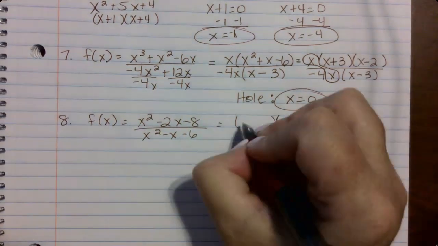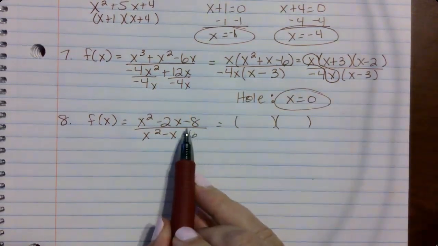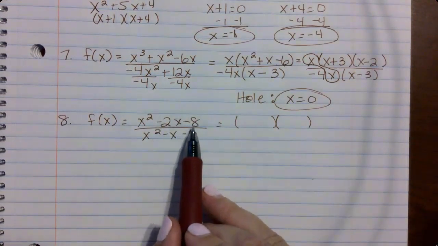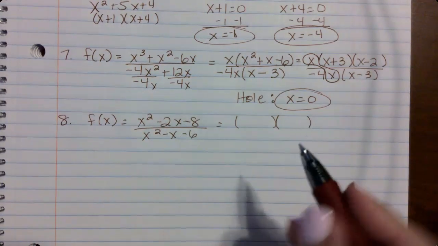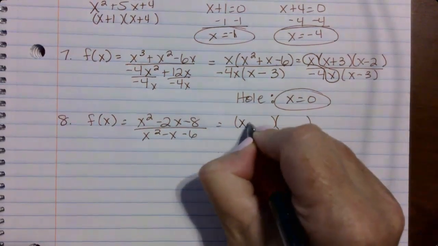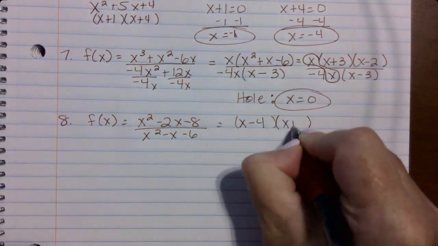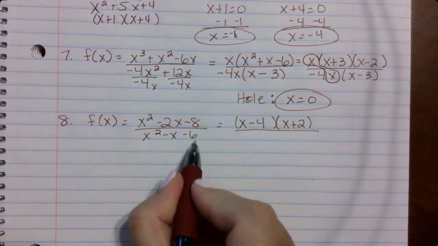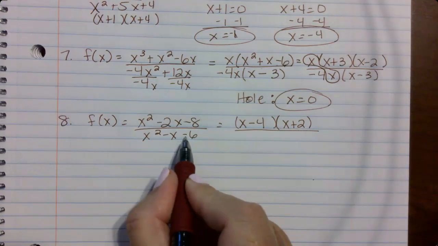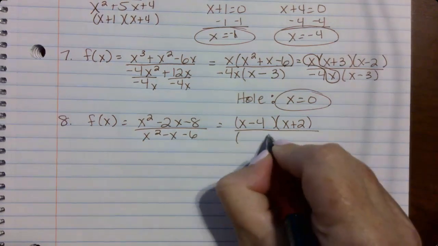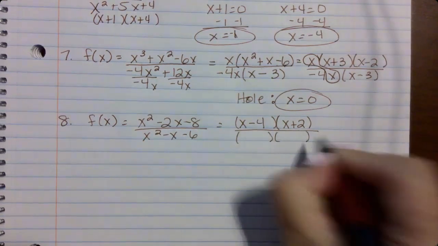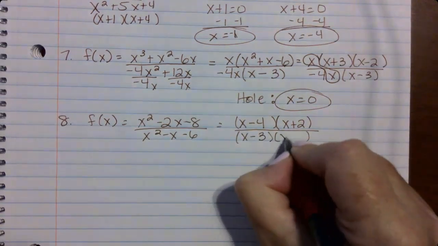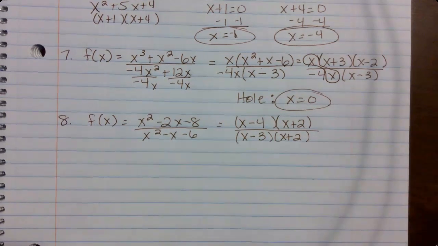So what times what gives me 8 when I subtract, I get negative 2. Now, if you said x minus 4 and x plus 2, you are correct. And what times what gives me 6 when I subtract, I get negative 1. So x minus 3 and x plus 2.